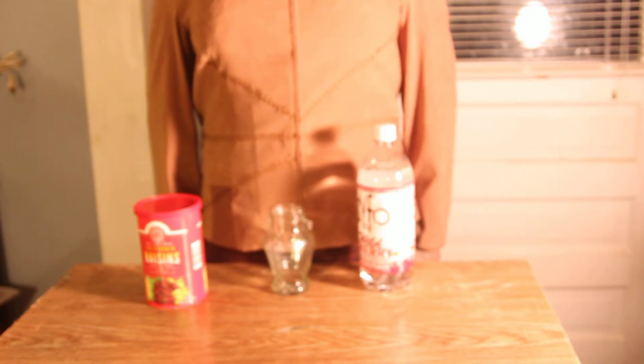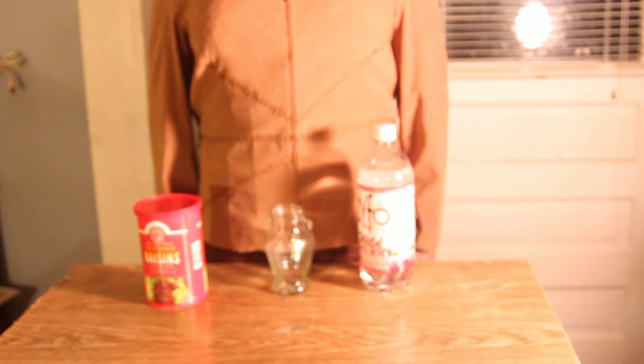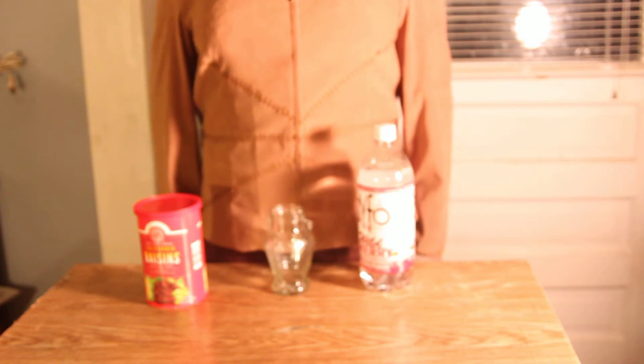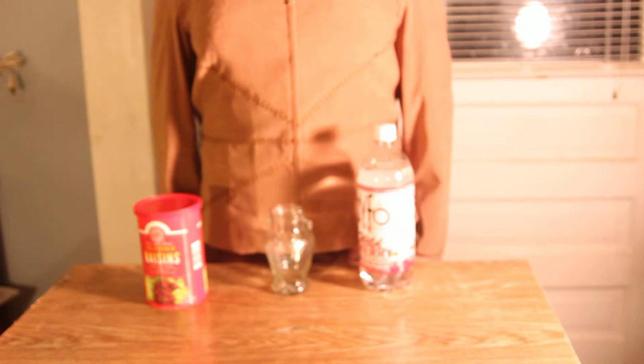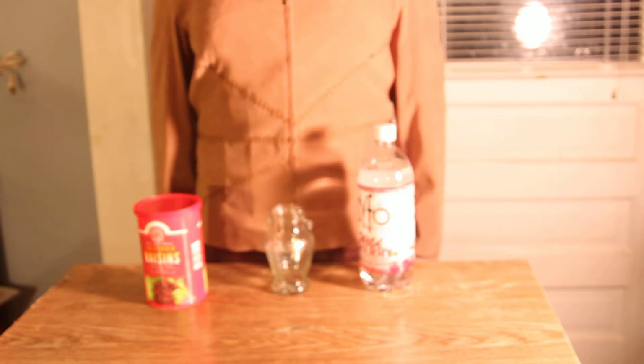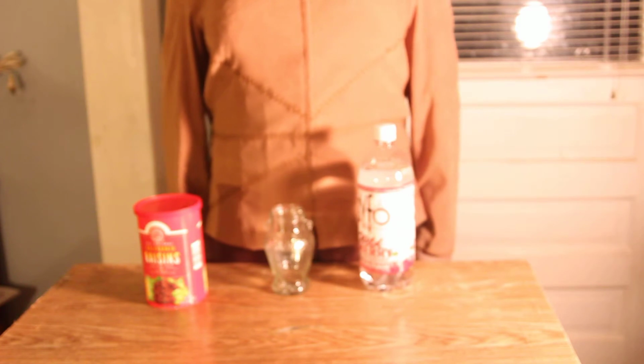First, I will explain to my students how the carbonated beverages are prepared. They are prepared by putting the drink into a can or bottle under high pressure of carbon dioxide gas. And this high pressure causes the carbon dioxide gas to dissolve into the liquid.